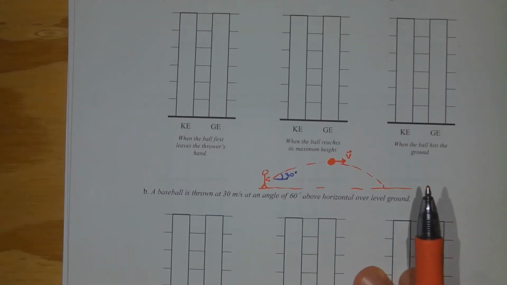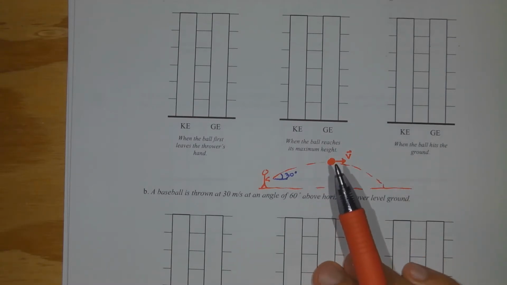Because we are in Model 2, when the ball reaches its maximum height, the velocity is not 0. So back in Model 1, when the ball went up in the air and then came back down, at the maximum height the velocity was 0. But here in 2 dimensions, the vertical component of the velocity is 0 when the ball is at its maximum height, but we still have a horizontal component for the velocity, which means we still have some kinetic energy when the ball is at its maximum height.